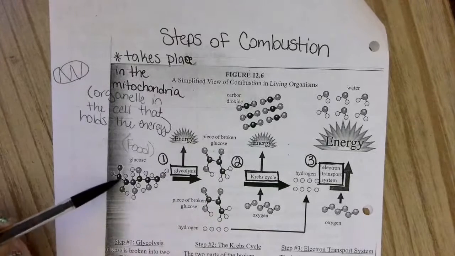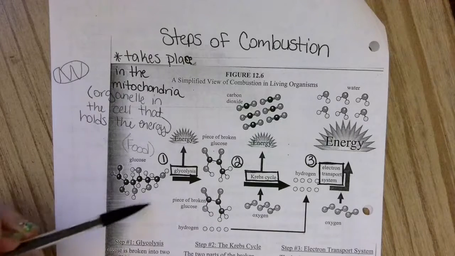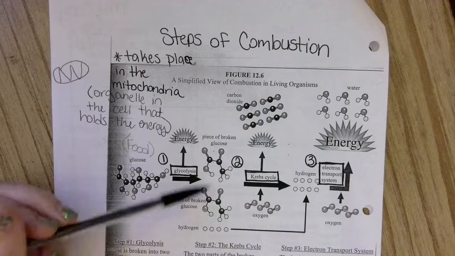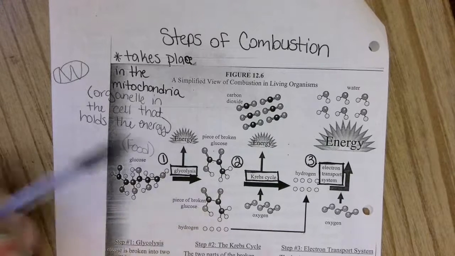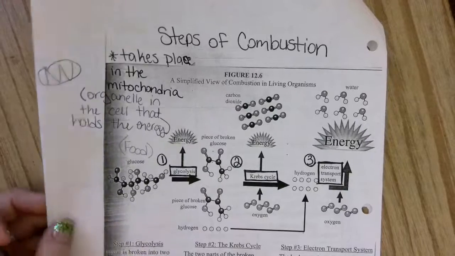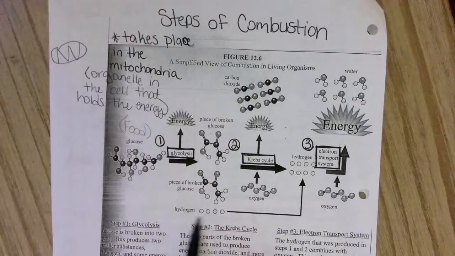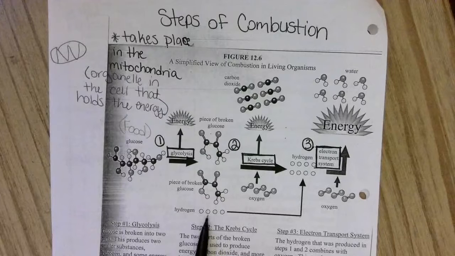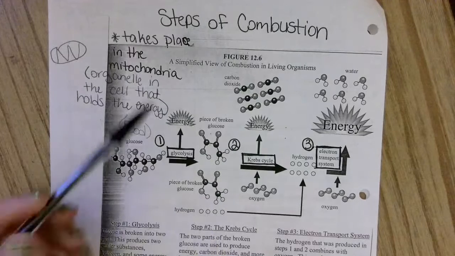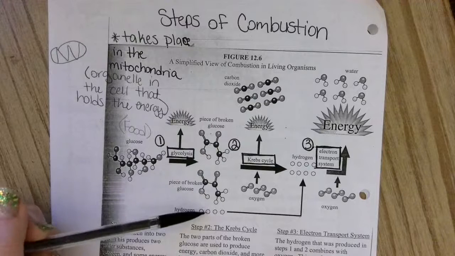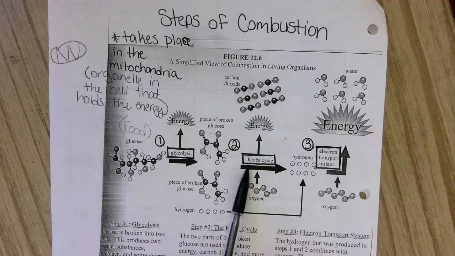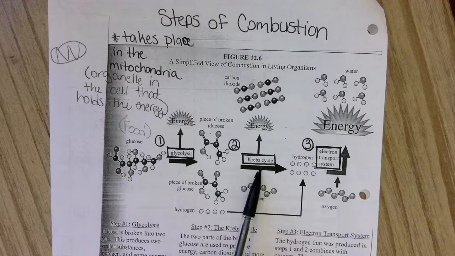So you can see we start out with this big, huge molecule of glucose, and now we have 2 smaller forms of glucose. And then not only does it make glucose, but we also have hydrogen right here, which is another atom. So after we get the 2 smaller molecules of glucose and the hydrogen atom, then it goes into the Krebs cycle, which is step number 2.